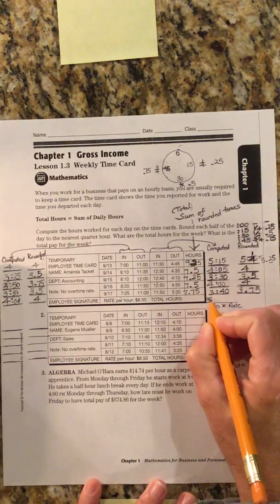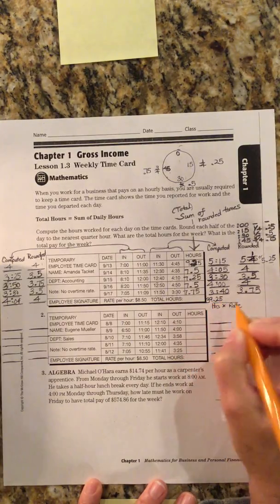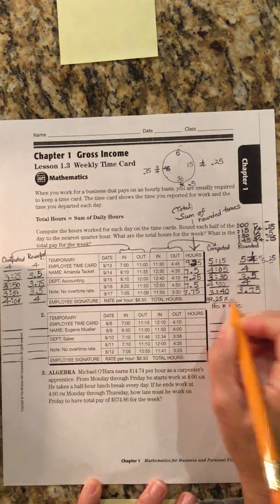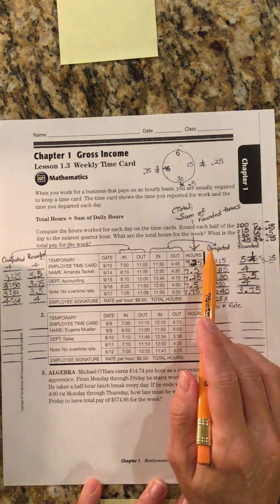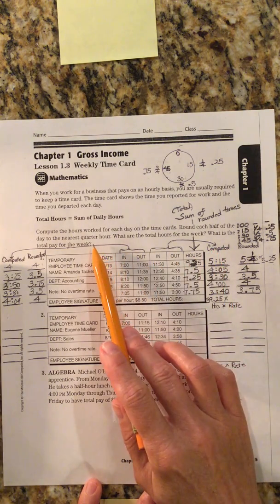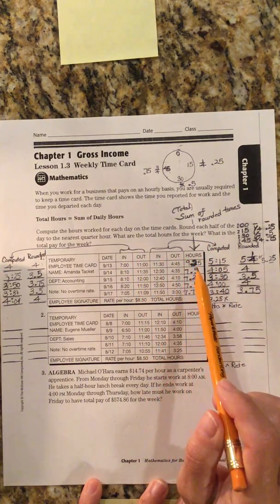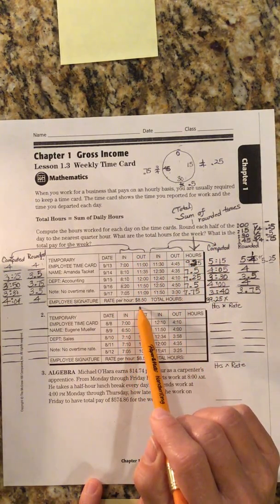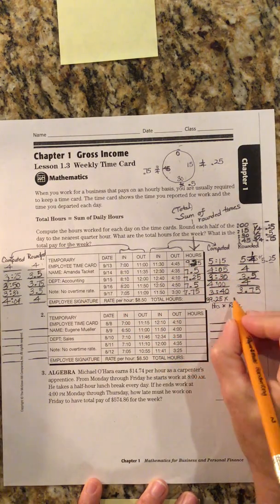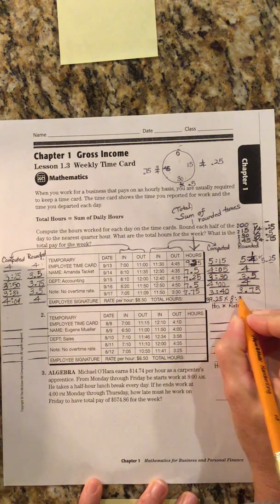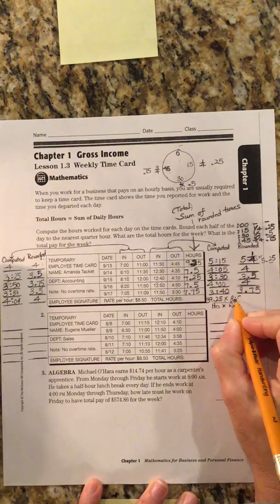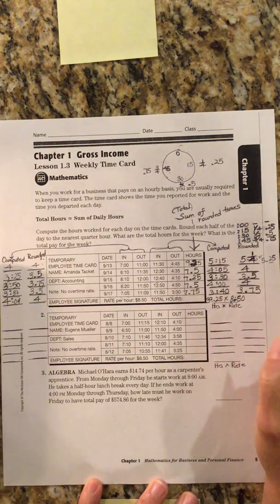Okay, so we're going to put our hours here, 39.25. We're going to multiply that by our hourly rate. Up here, if you look, it says our hourly rate is, let's see, sorry, $8.50. I'll write that as time.